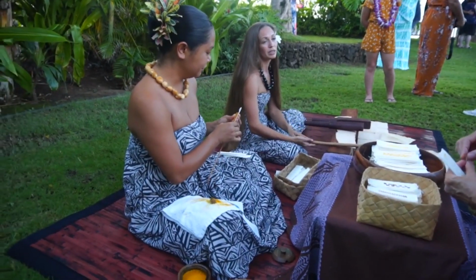And we were able to put all different designs on them, which eventually could help tell a story because we did not have a written language. Everything was passed down through the chants, the hulas, and our dances. And by printing onto the clothing, that was another way for the women to pass down their stories.